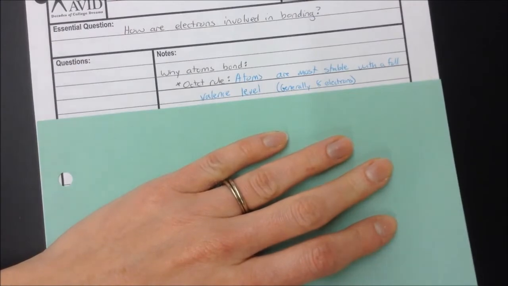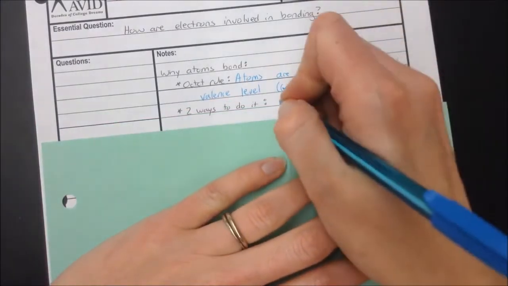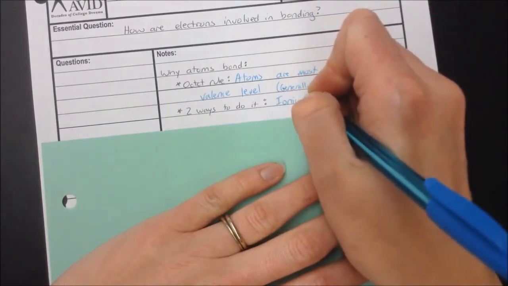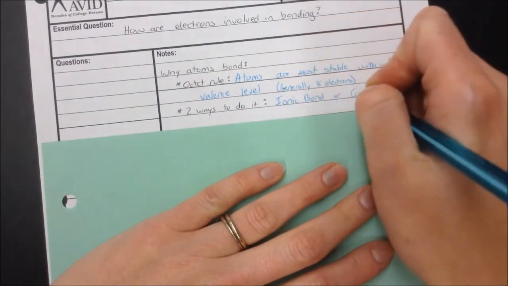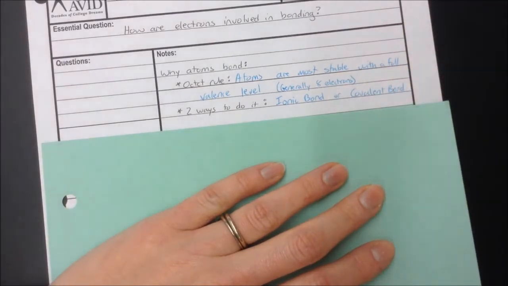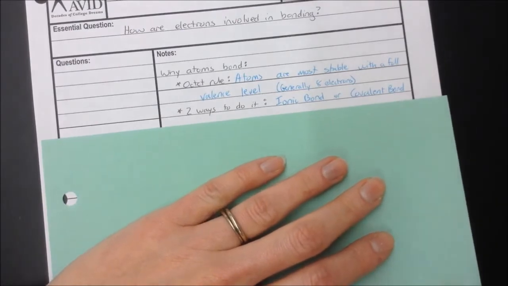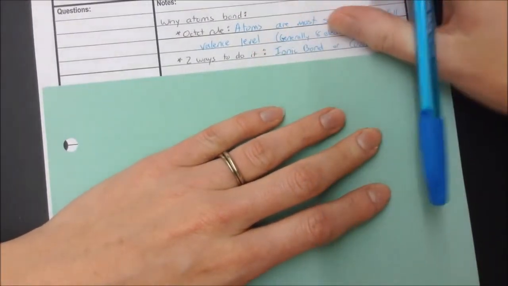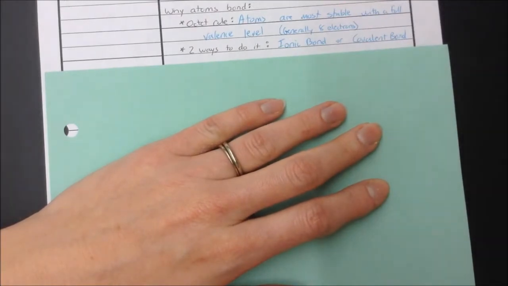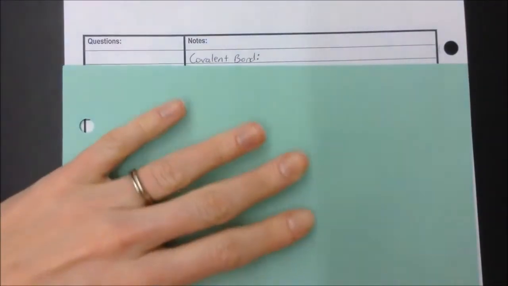So in order to get those full valence shells, there's 2 ways that they do it, and they either form an ionic bond or they form a covalent bond, and which one they form depends on how many valence electrons they have. We talked about how to identify what kind of bond forms, and now we'll understand a little bit more why metals and nonmetals form an ionic bond and nonmetals form covalent bonds. And talk about covalent bonds.